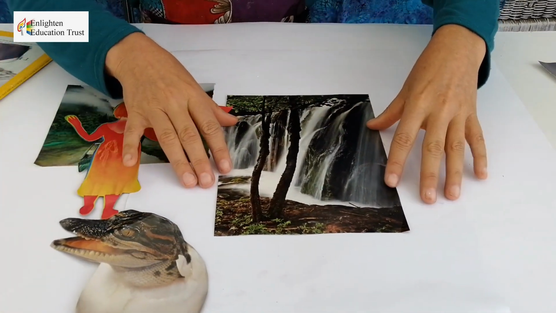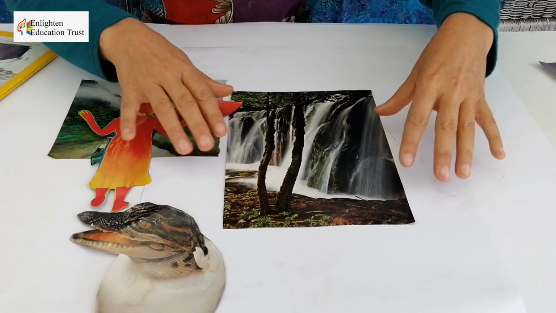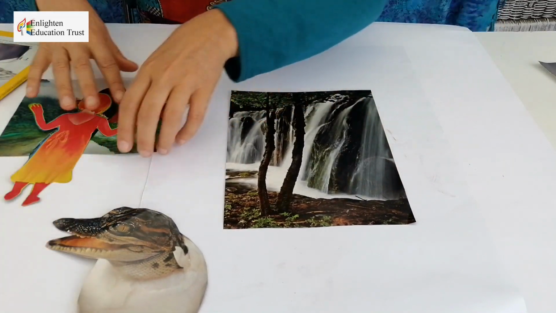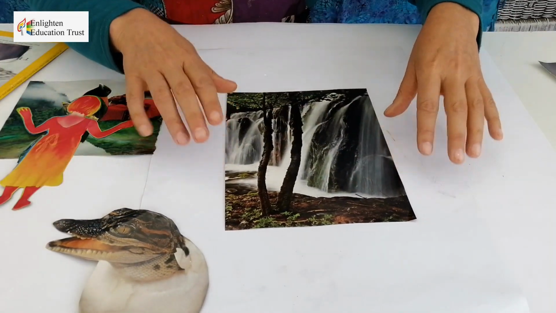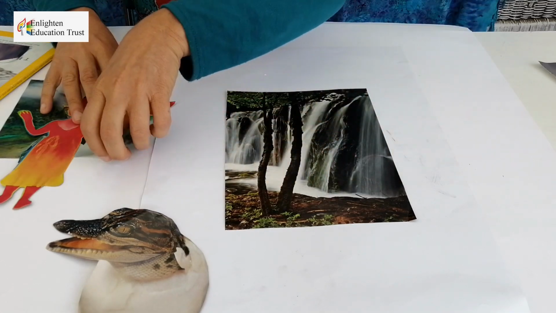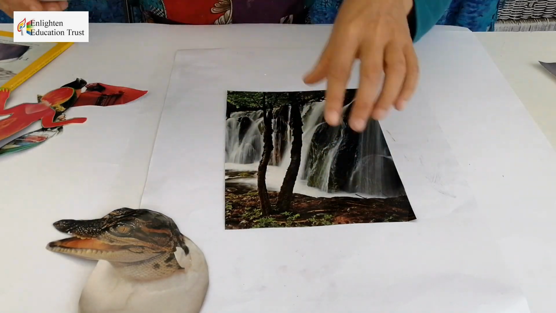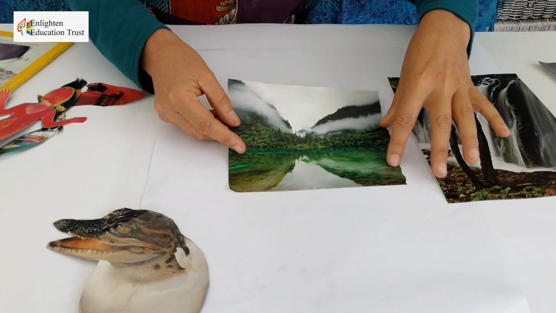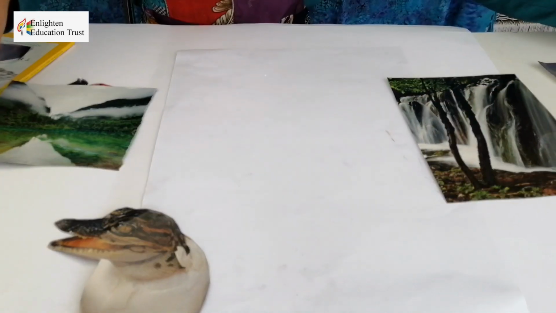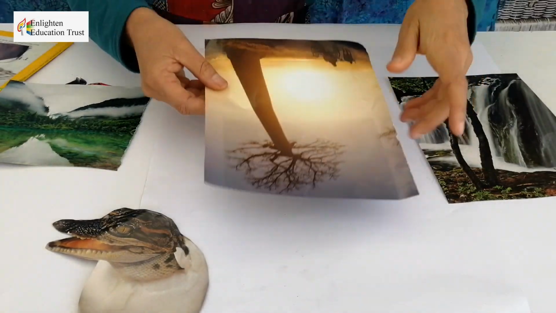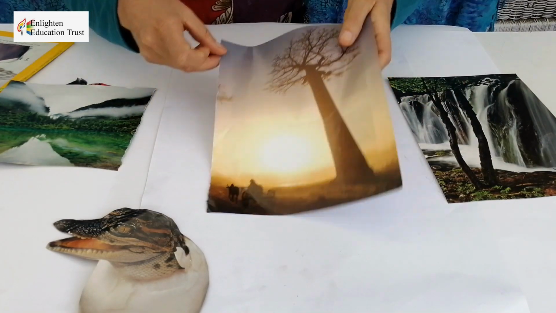So moving into the collage, the first thing is to choose what they're going to use as their background. So for example, water may be important. So it could be a waterfall, or it could be something green. This might have come to them, maybe looking at a great tree.